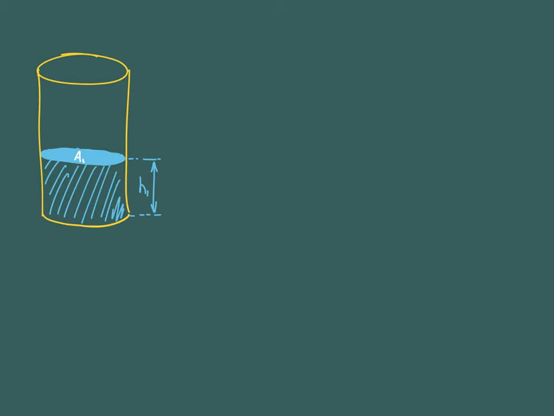So we know, prior knowledge, density is just going to be the mass of this area over the volume. And we know that since it's a cylinder, the volume would be the same as area 1 times height 1. Area of the base times the height gives us the volume of the cylinder. And this will just lead naturally to mass 1 equals density, area, height.